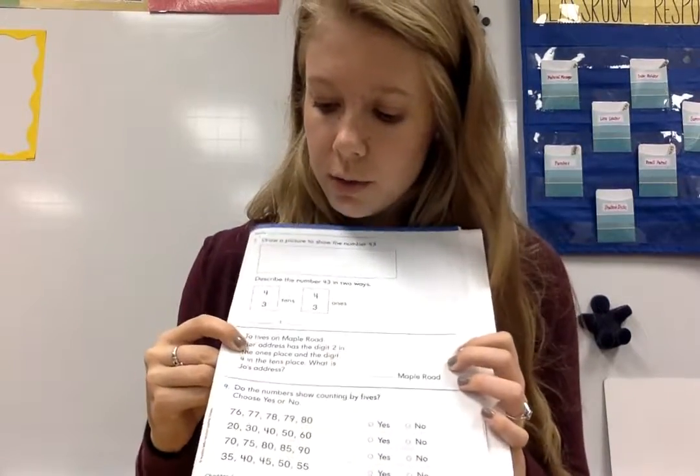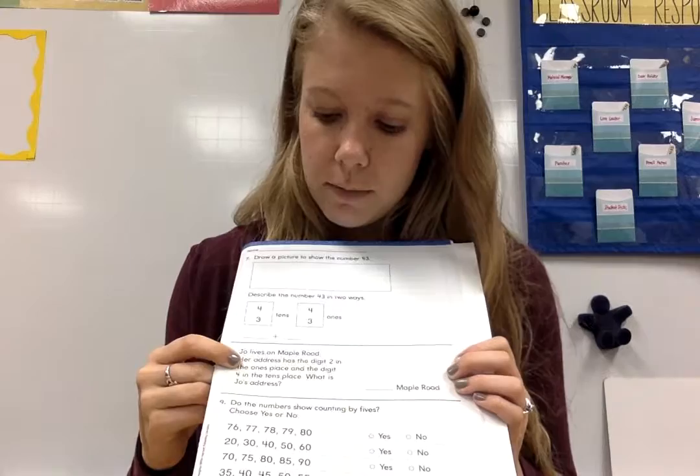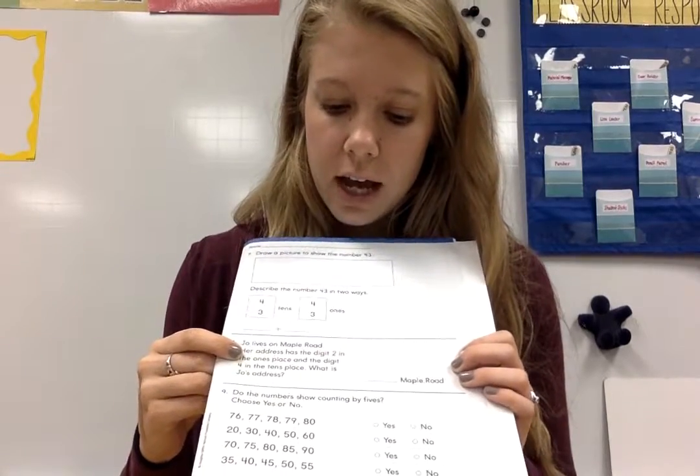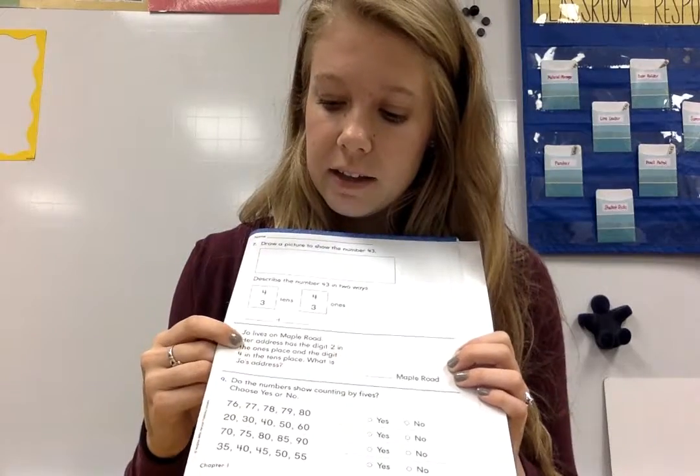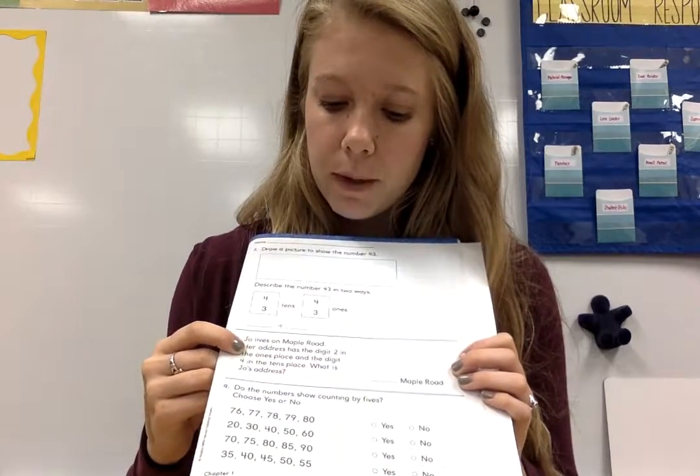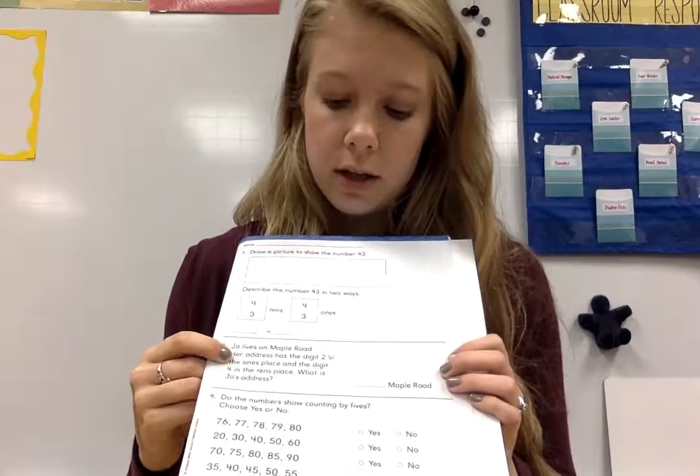The next question says, Joe lives on Maple Road. Her address has the digit 2 in the 1s place and the digit 4 in the 10s place. What is Joe's address? So it has a 2 in the 1s place and a 4 in the 10s place.